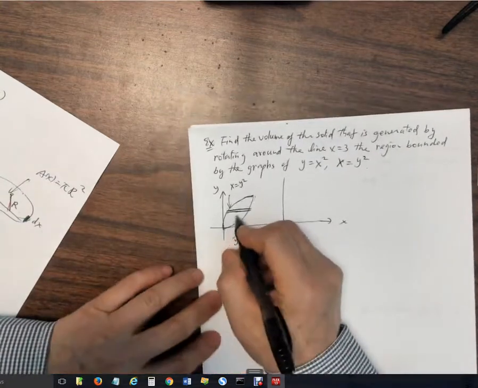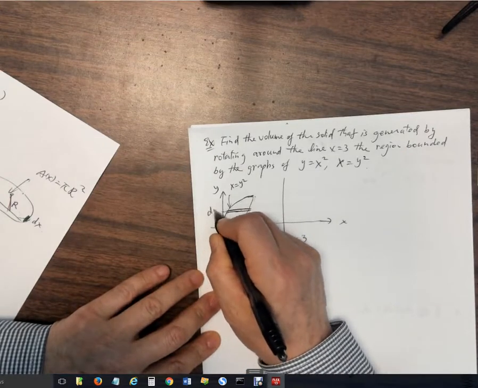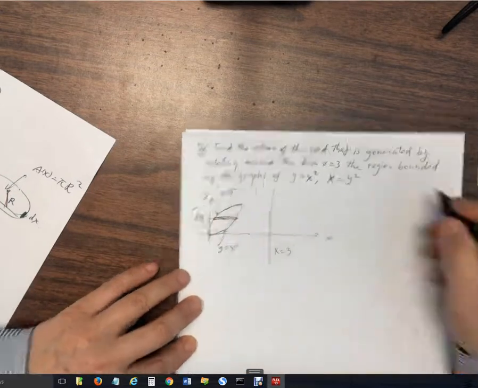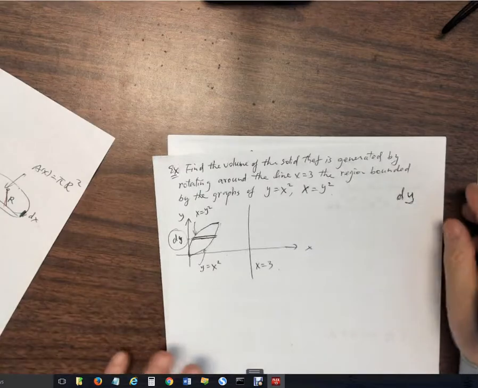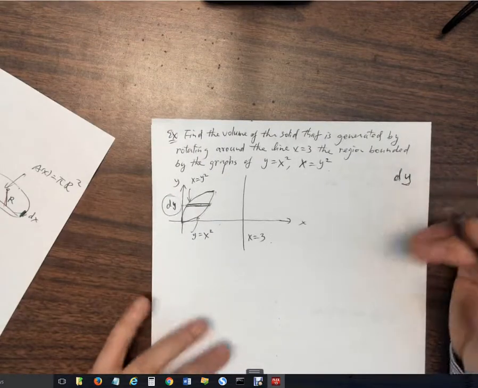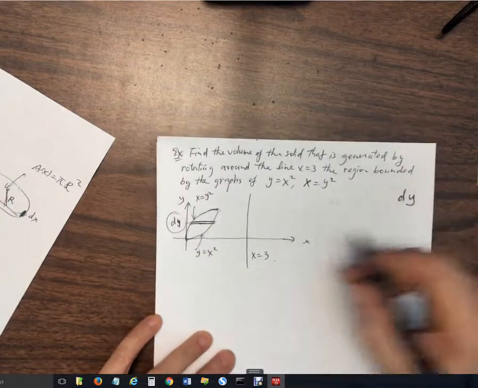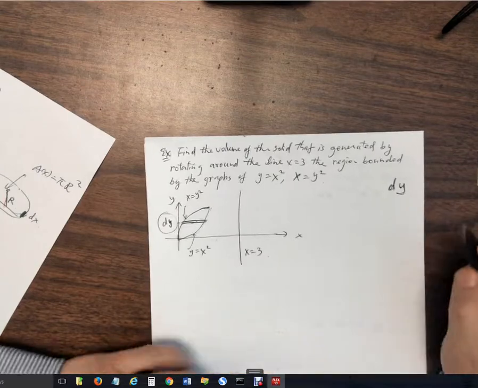Now since we pick up a horizontal strip, immediately extend it, we find the dy. Very important. This not just gives us the correct thickness, it also indicates the variable we're going to use. Extremely important. All right, so let's do some artwork, which is not bad.